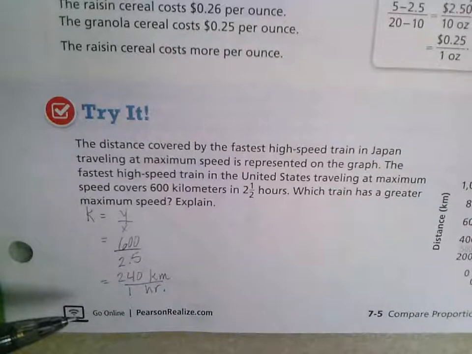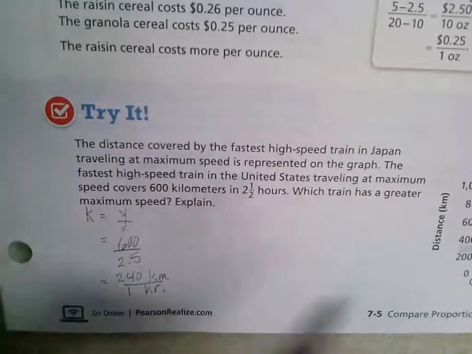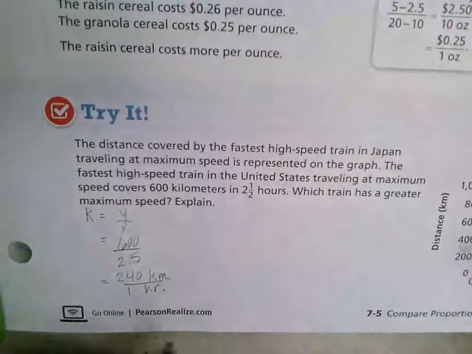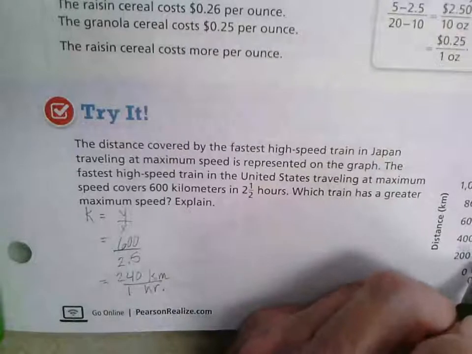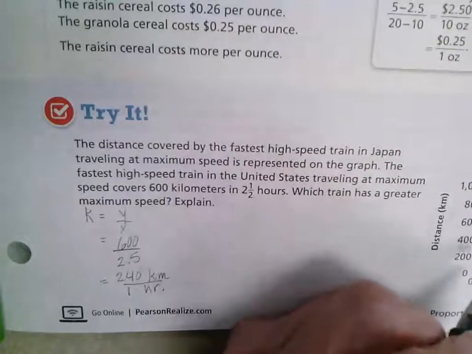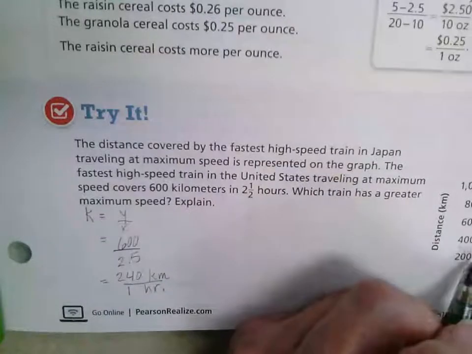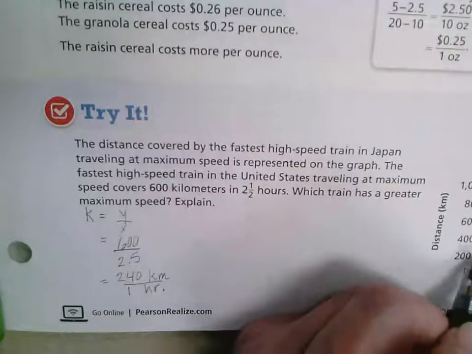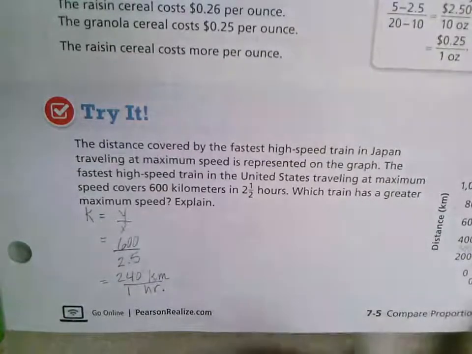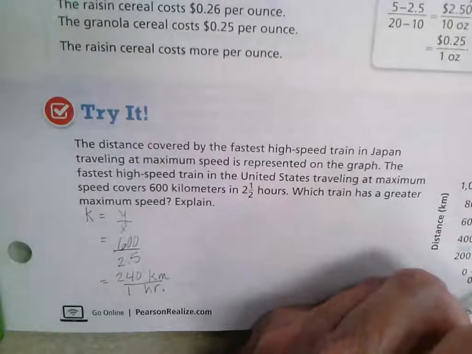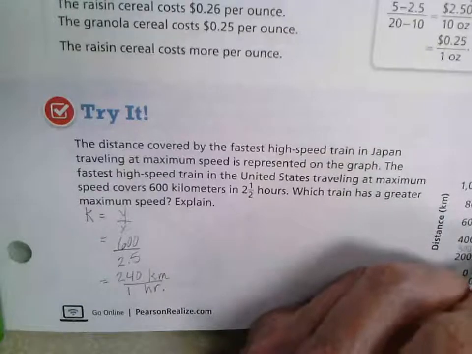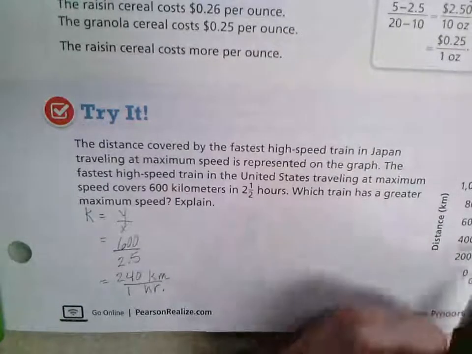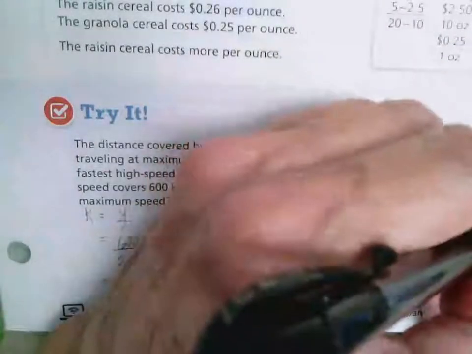According to the graph, if I look at 1 hour, I can see that the high-speed train in Japan travels between 200 and 400 kilometers per hour, and I'm not sure where it is here, but when I go to 2 hours, I can see that it's going to be over 600 kilometers.